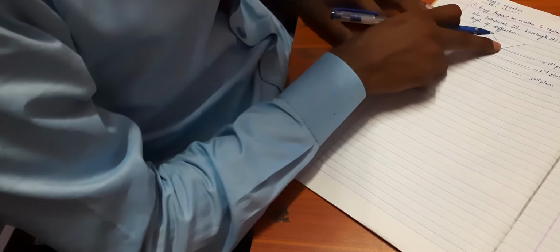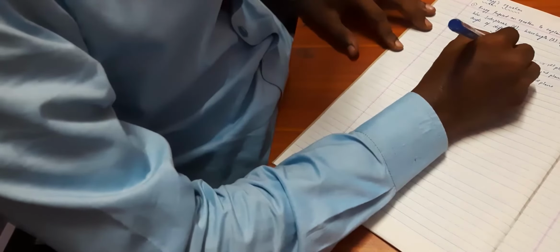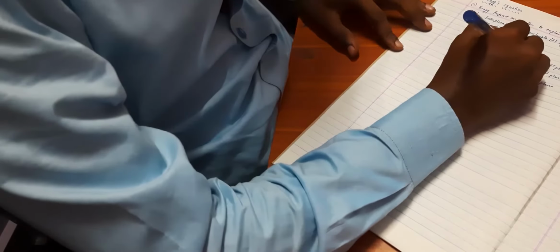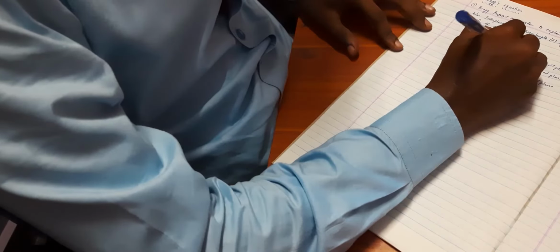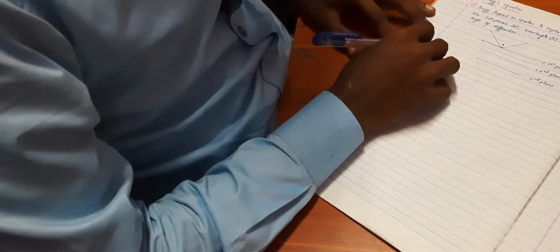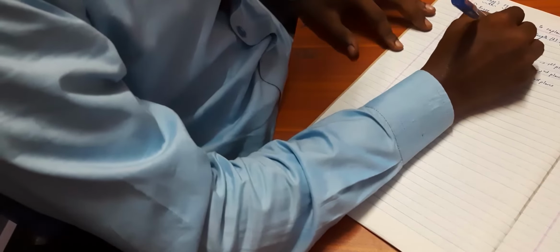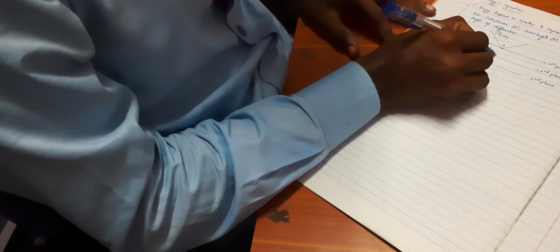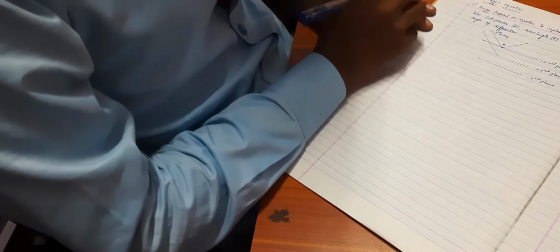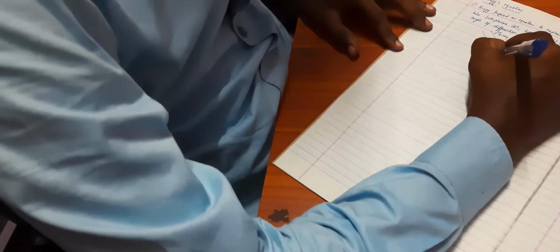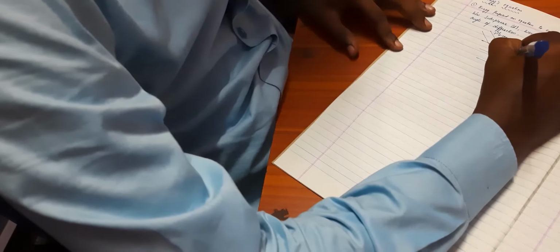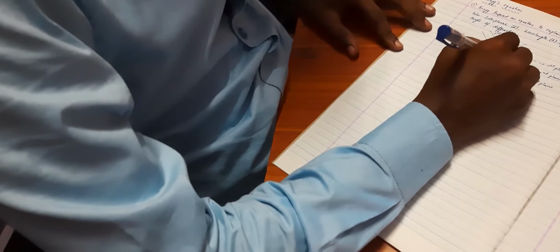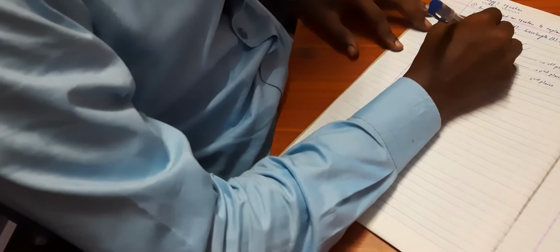This is the angle of incidence, and the point at which the X-ray touched I am naming point A, and this is the first X-ray. The second X-ray is diffracted from point B, and this is the second X-ray.